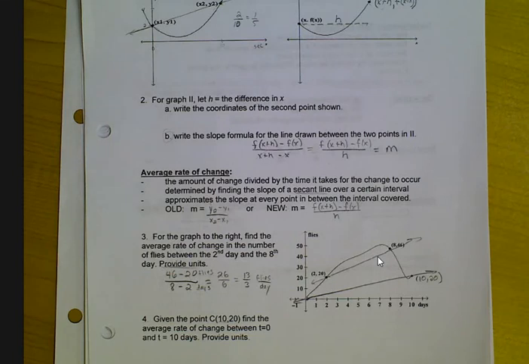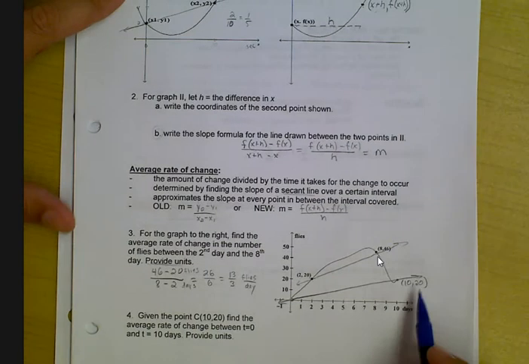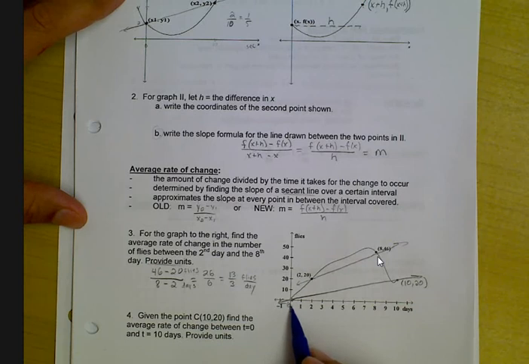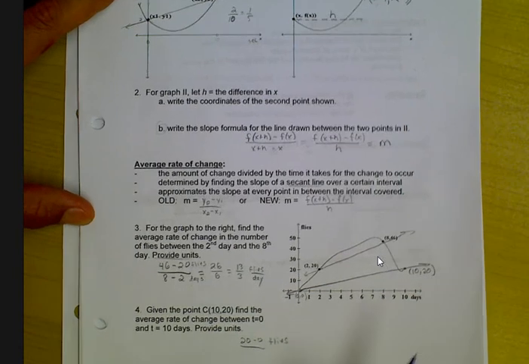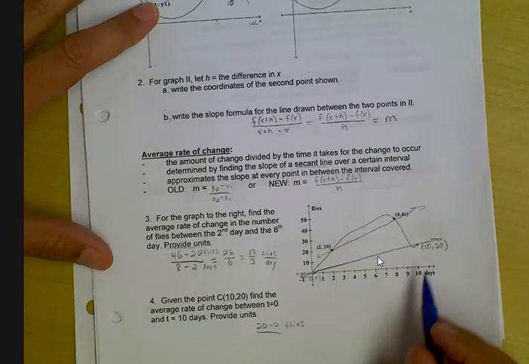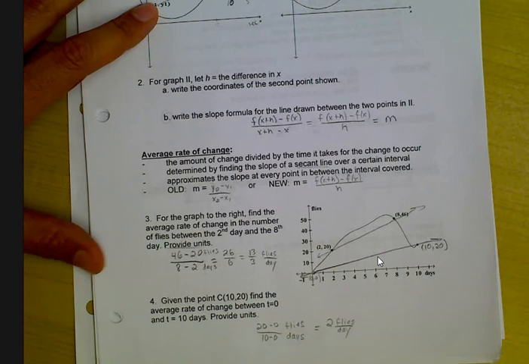We want to find the slope. That would be your average rate of change. So just like we did up top, you're going to do 20 minus, this is the point 0, 0, so 20 minus 0, that would have units of flies, over 10 minus 0, that would have units of days. So our average rate of change would have been 2 flies per day. On average, each day we increase by 2 flies based upon that model.